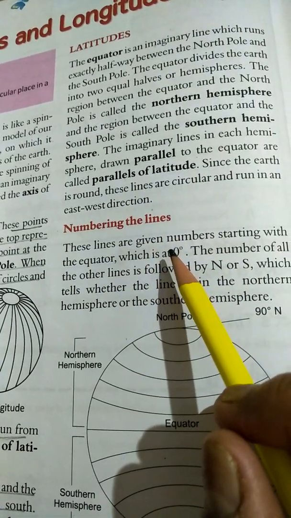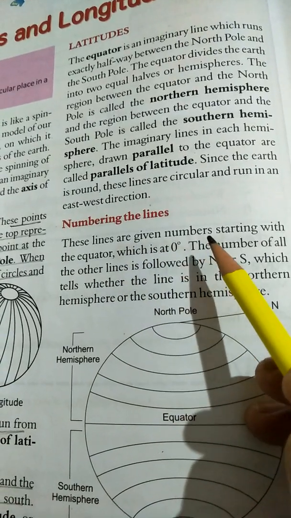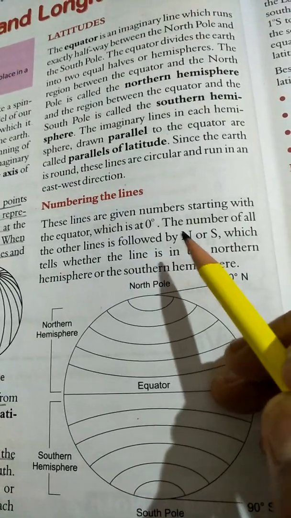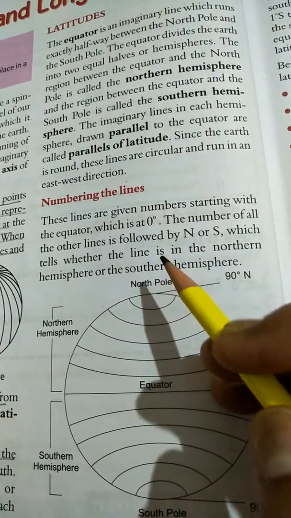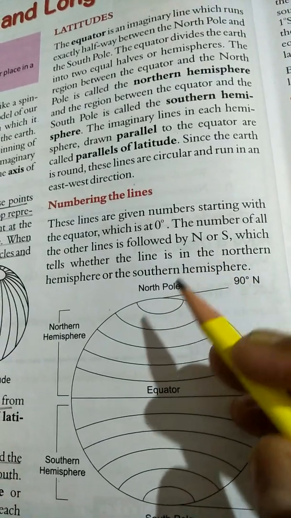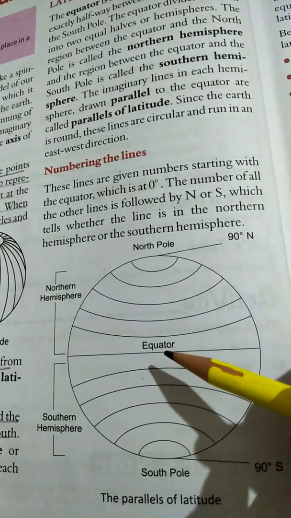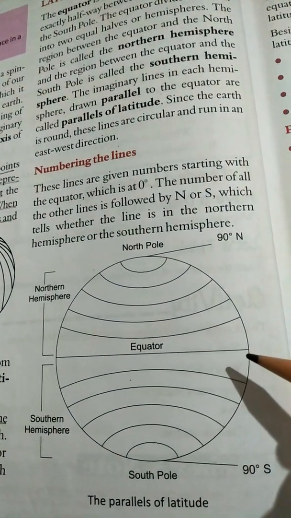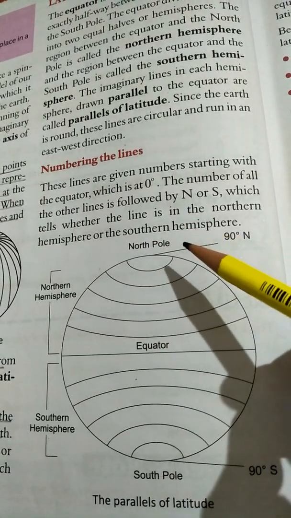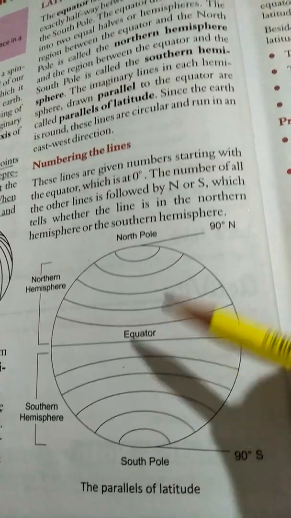Numbering the lines. These lines are given numbers starting with the equator, which is at 0 degree. And the number of all the other lines is followed by N or S, because the equator divides the Earth into two hemispheres, northern hemisphere and southern hemisphere, and the equator is at 0 degree. The North Pole is 90 degree north and the South Pole is 90 degree south.